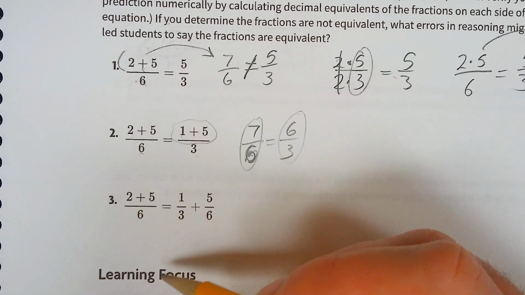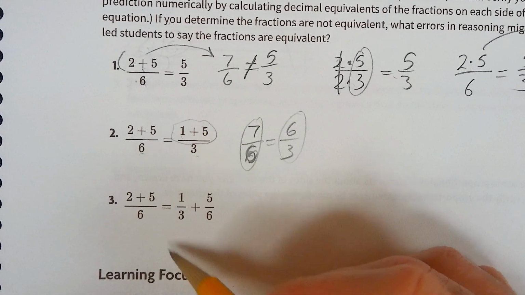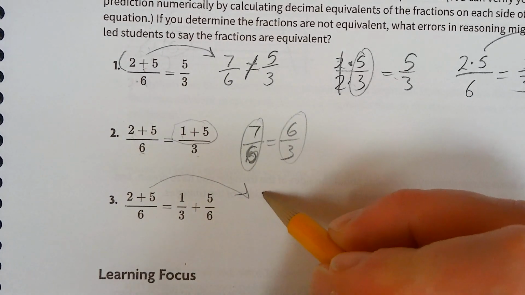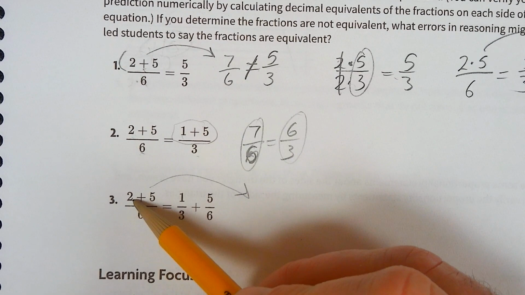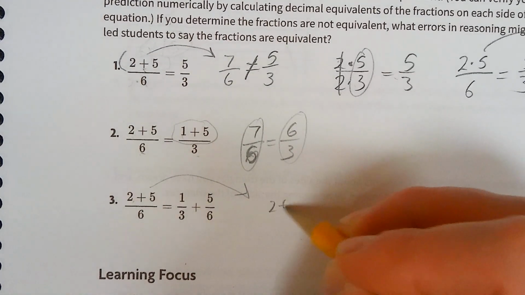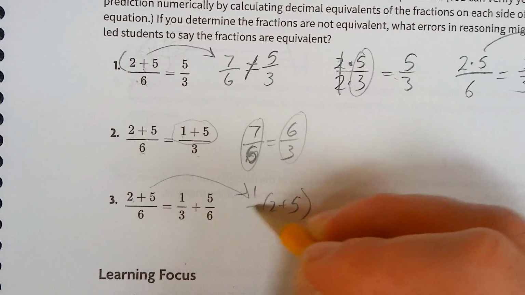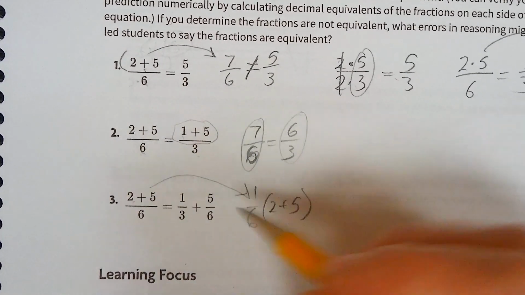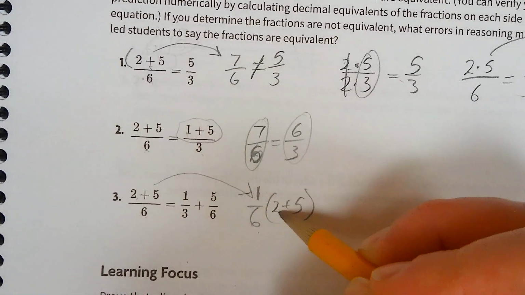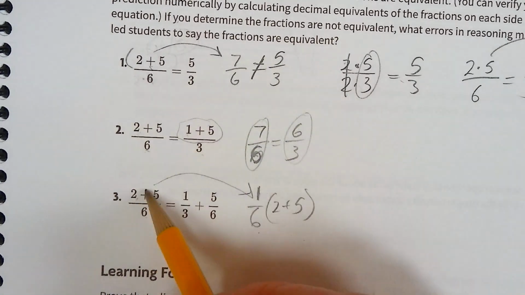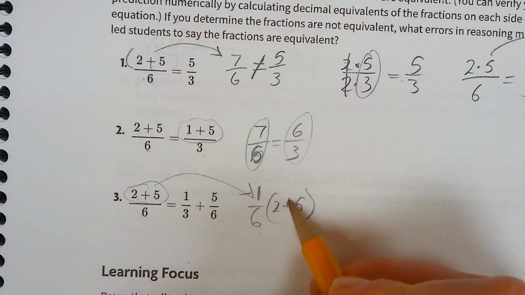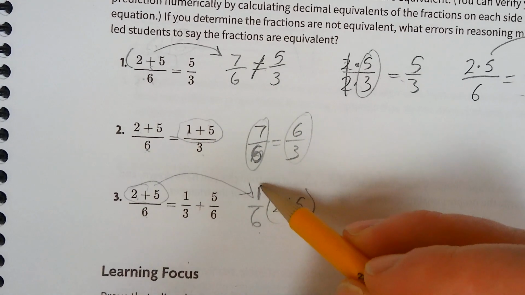And lastly, is this allowed? Okay, yes, this is allowed, and this is what happened here. This is 2 plus 5, then times a sixth. Divide by 6 or times a sixth is the same thing. Order of operations, this happens first. Order of operations, a fraction bar creates a group. Groups first. Here's our group. It happens first. But then we can distribute.